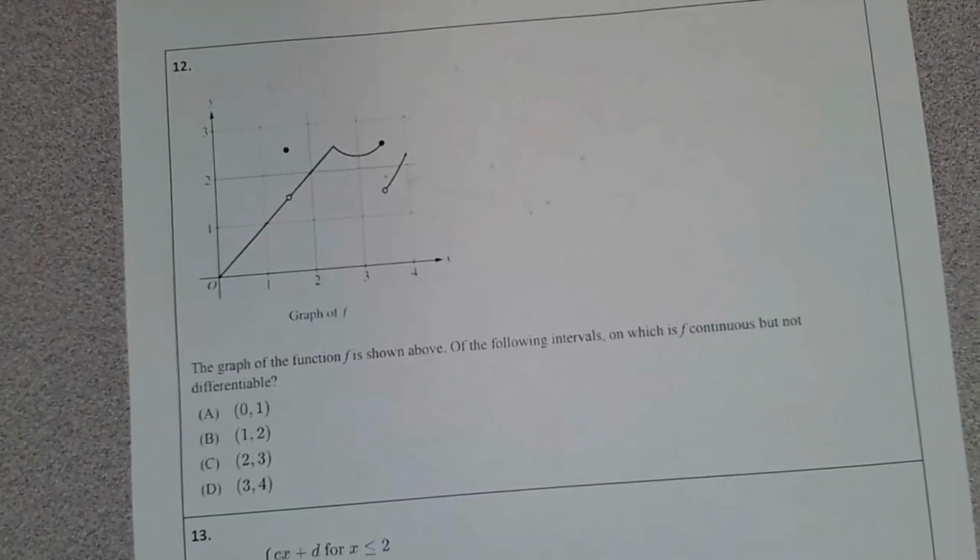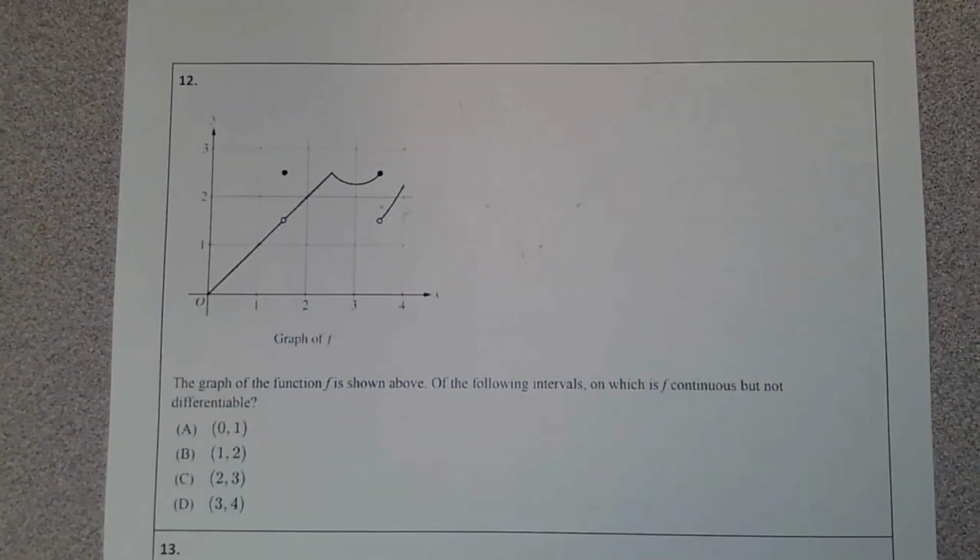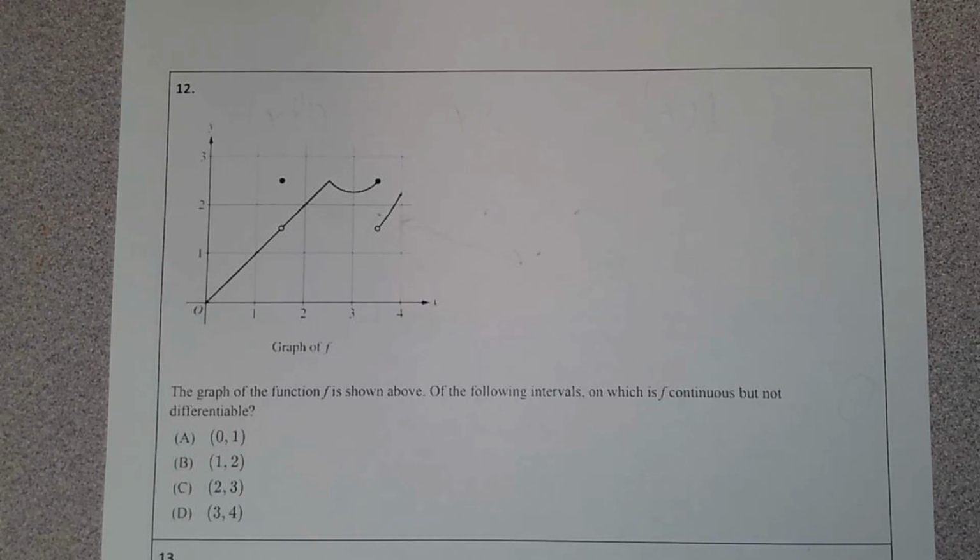All right, nearly over with the multiple choice. 12. The graph of the function f is shown above. Of the following intervals, on which is f continuous but not differentiable? So this is from our latest lesson on Tuesday.